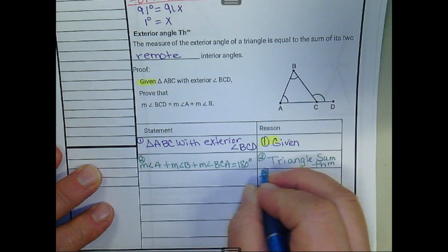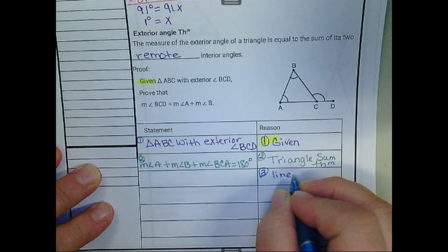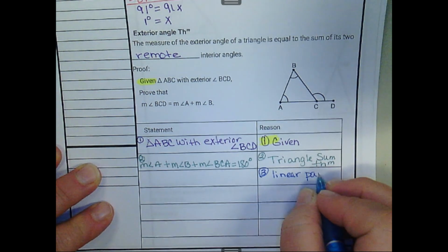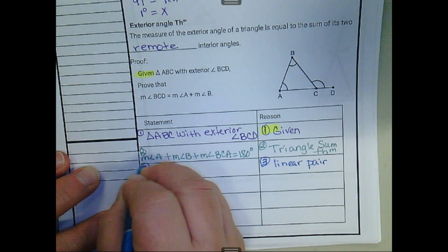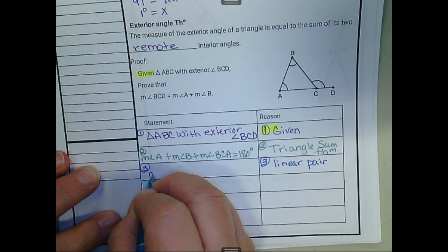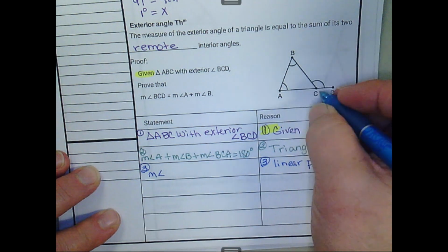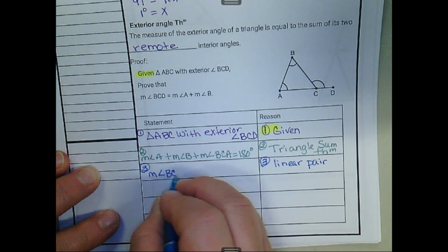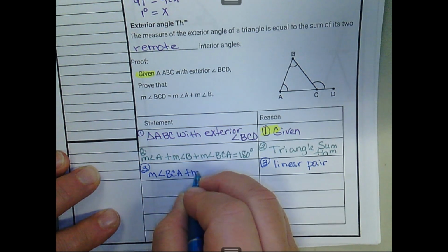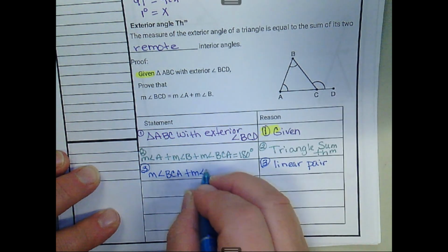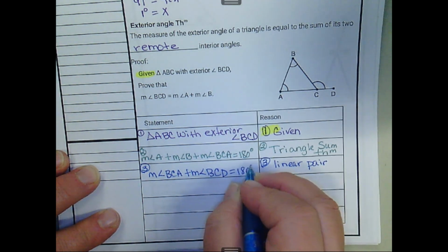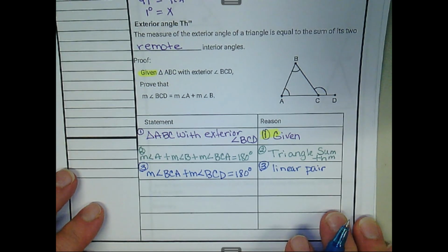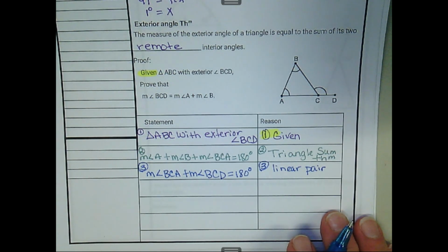So I've got that linear pair. I know linear pairs are supplementary. So the measure of angle BCA plus the measure of angle BCD is also equal to 180 degrees. Okay, now I have used everything I'm seeing and everything that I'm given. I've used all that up.